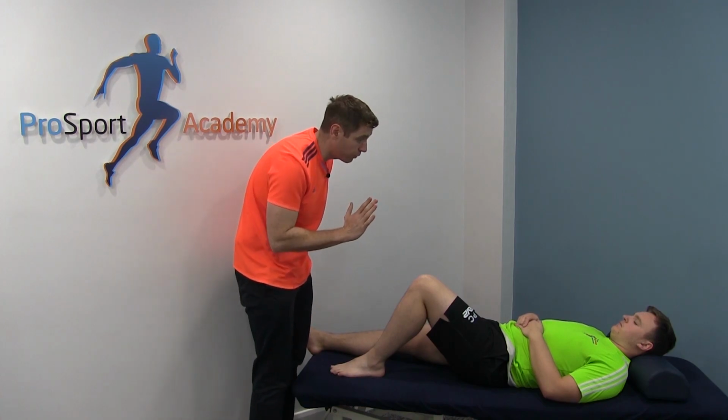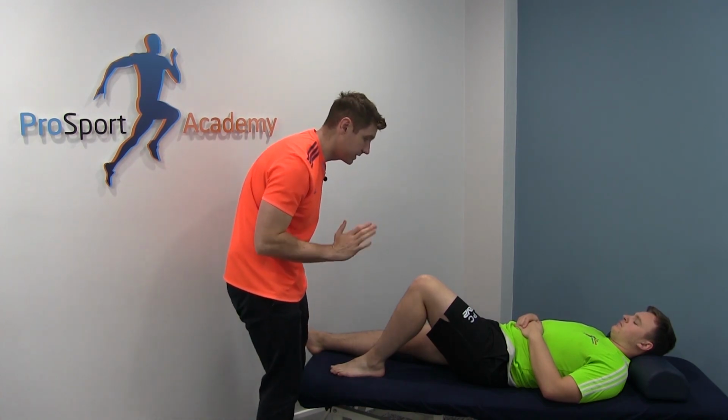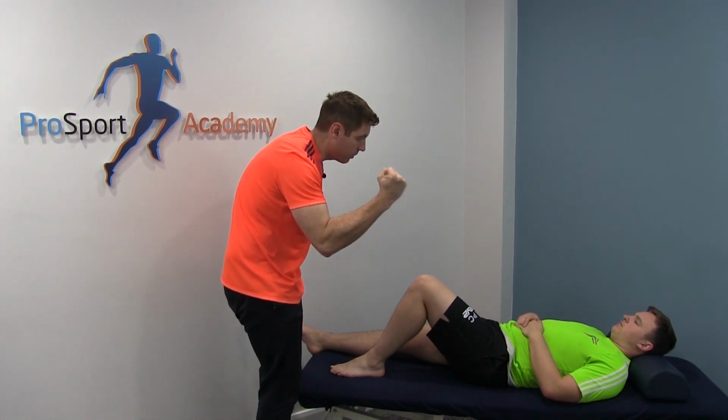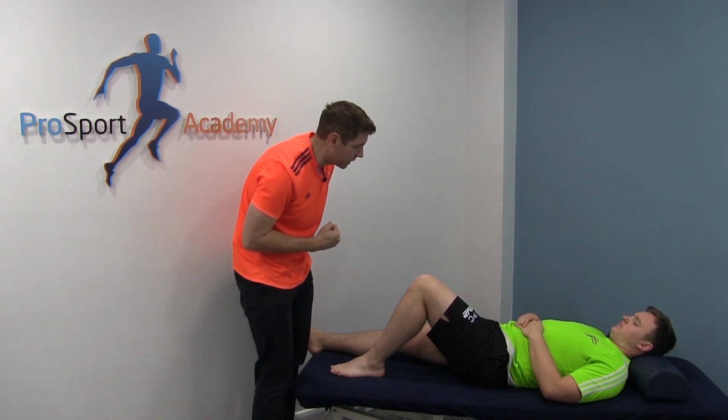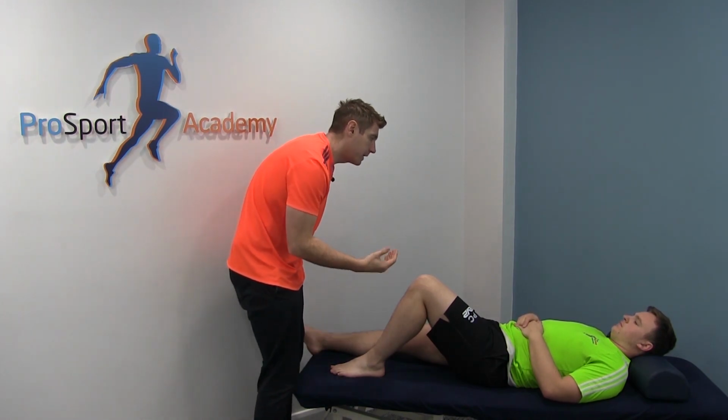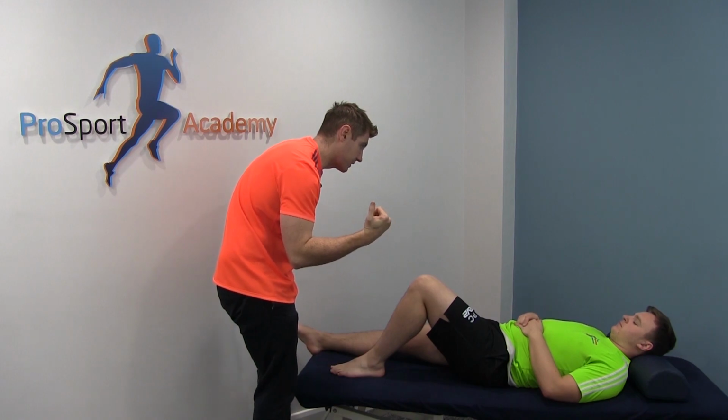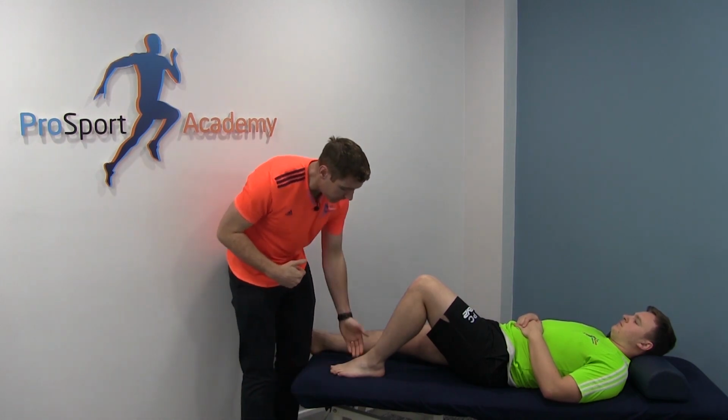So I don't want you to go from 0 to 100. I want you to take a good 4, 5, 6 seconds, let's say 6 seconds, to build up to that point where you feel you have your contraction. If you get any pain, I want you to just go below that pain level at the moment. So Pete, I just want you to push through.